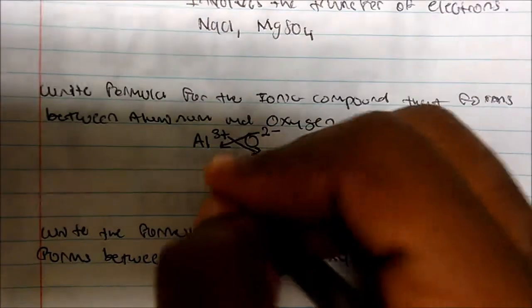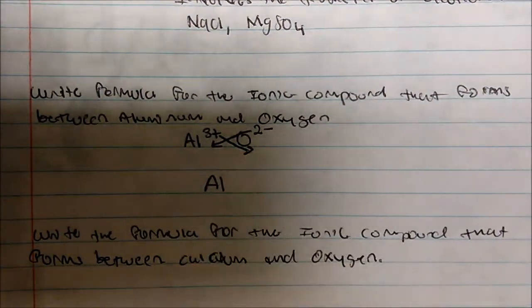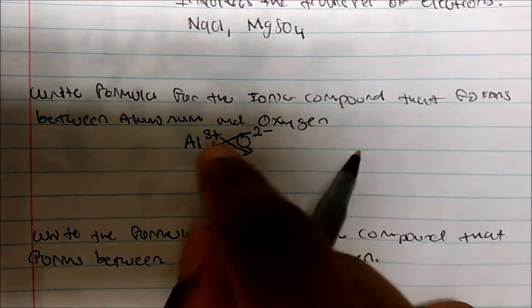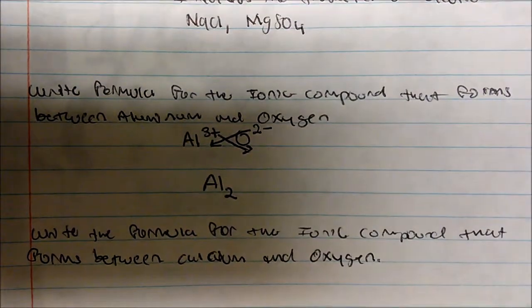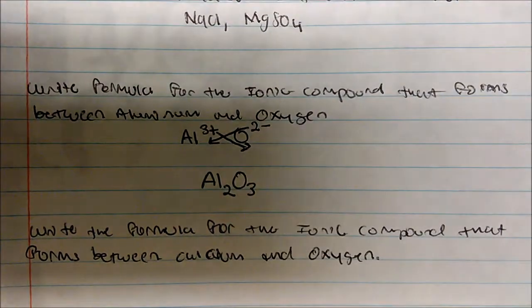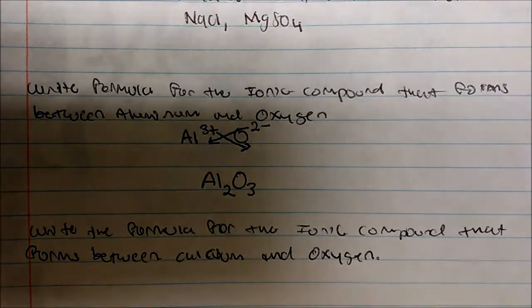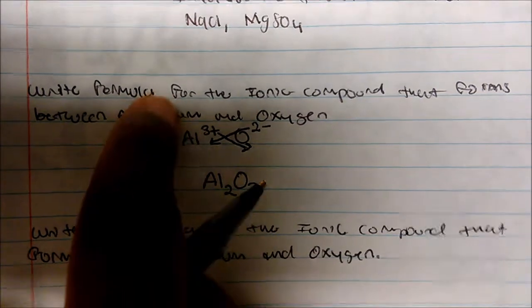When I write the molecular formula, the only thing I do is put the number where the arrow tip is at. So this is aluminum. Notice that 2 is coming here, so it would be aluminum 2, oxygen 3. This would be the ionic formula, Al2O3. This is how we write the molecular formula between aluminum and oxygen.